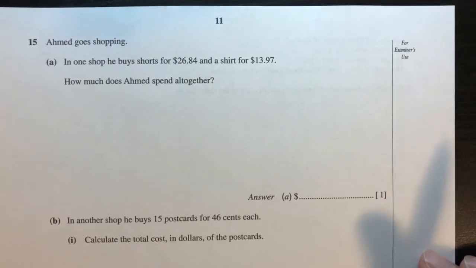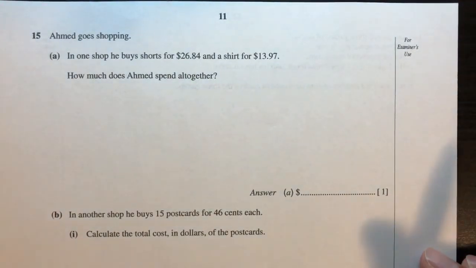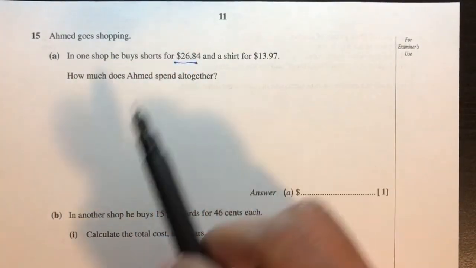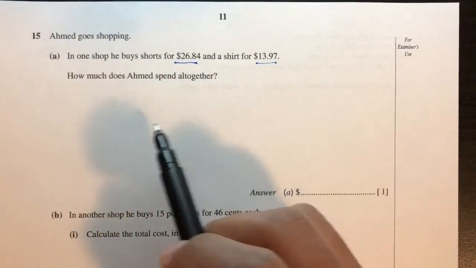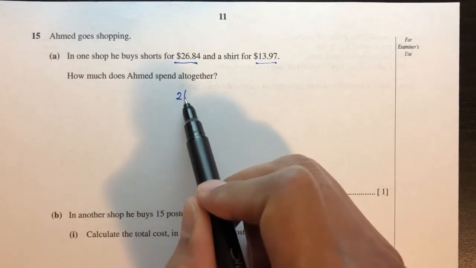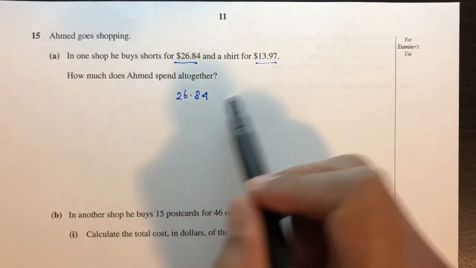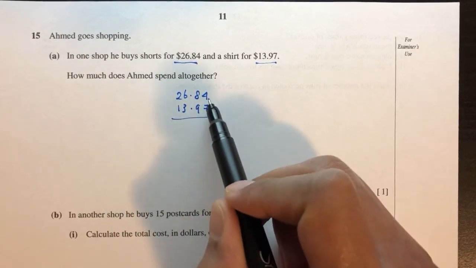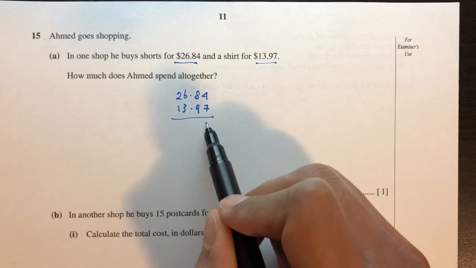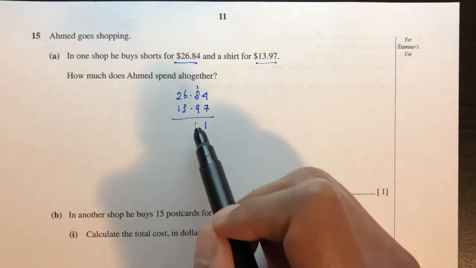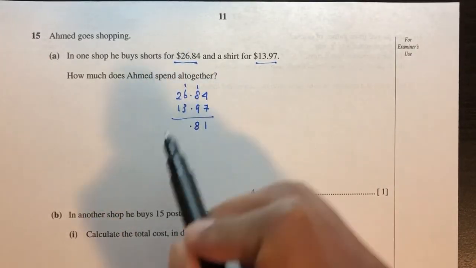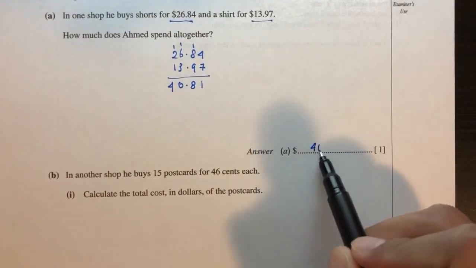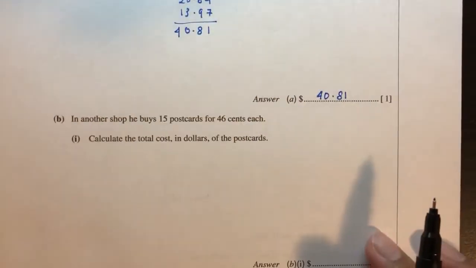Moving on to question number 15. Ahmed goes shopping. Part A. In a shop, he buys shorts for this much, and he buys a shirt for this much. How much is spent altogether? So we have to add both to find the amount he spent altogether. So 4 plus 7 is 11. Now we have 9 plus 9 will be 18. That will be 10, so it becomes 40. He spent 40, 81.